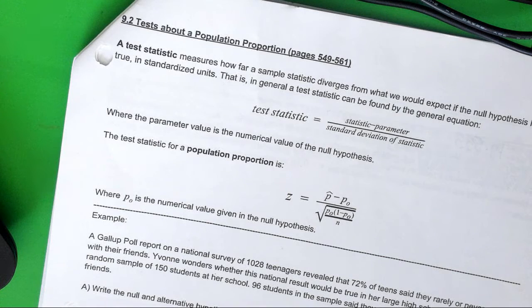Minus what we think the mean of the population is, so we'll call that mu naught. Maybe it's 100, or whatever it is.